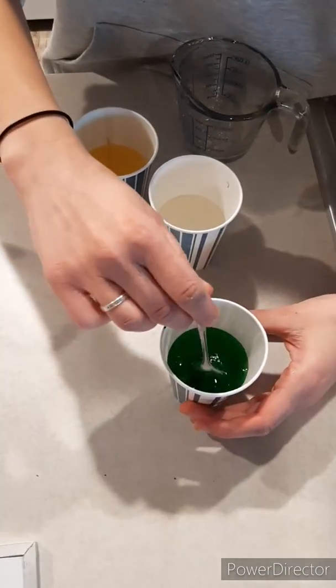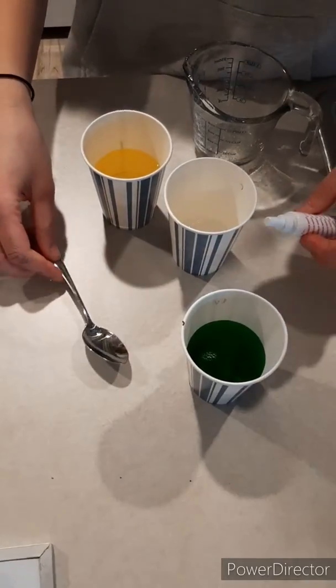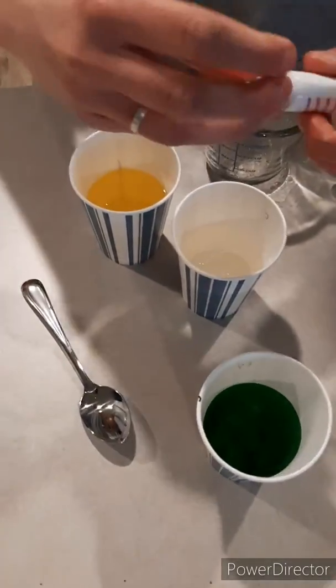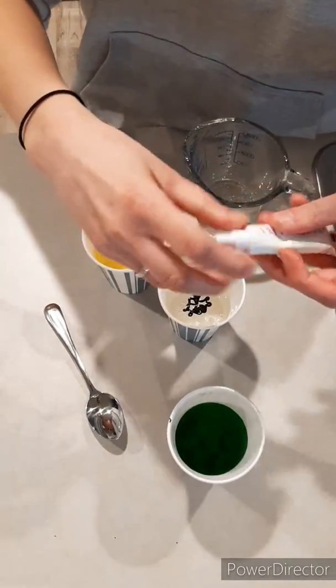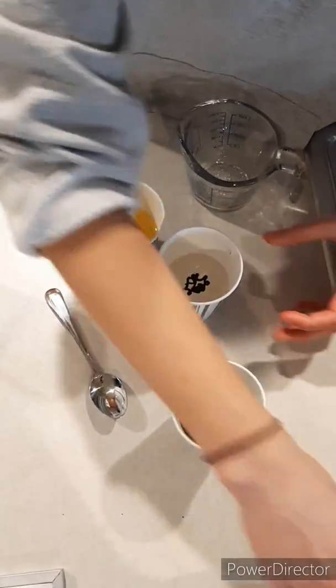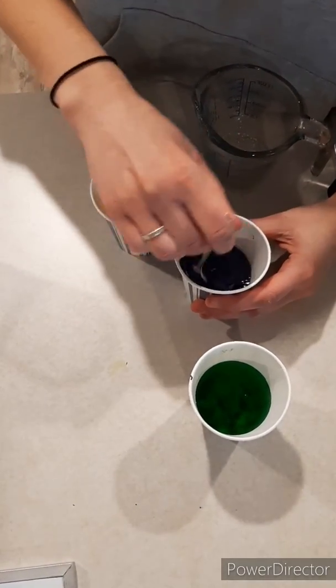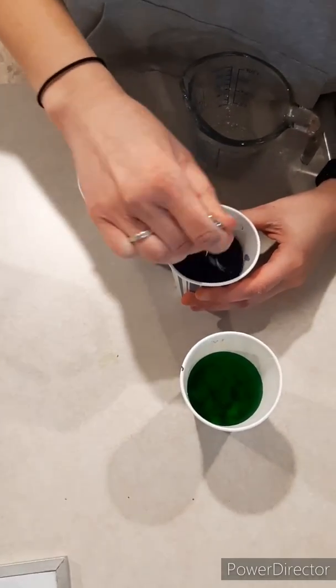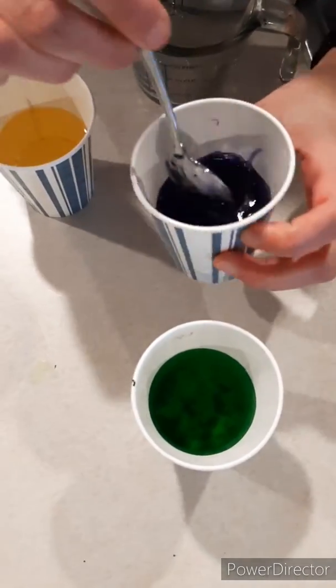And then should I add the purple to the corn syrup or the olive oil? Let's do the corn syrup because the oil's already pretty yellow. So we're adding the purple in there. I don't know how well those things mix, but no time like the present to find out. Ooh. That's exciting. That's a really cool color.